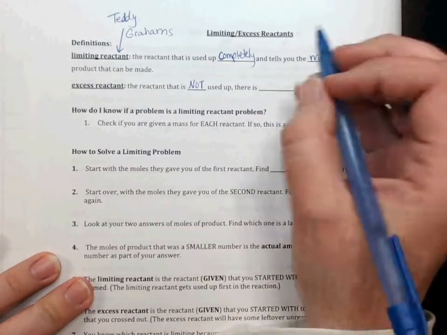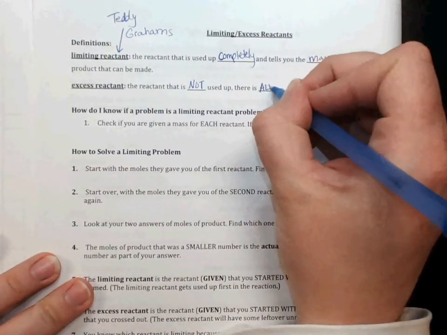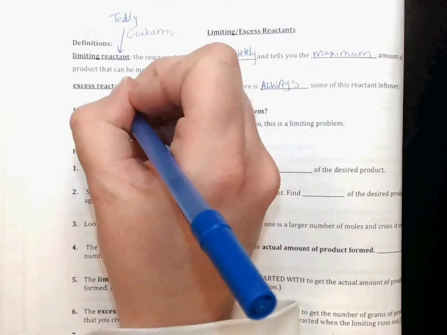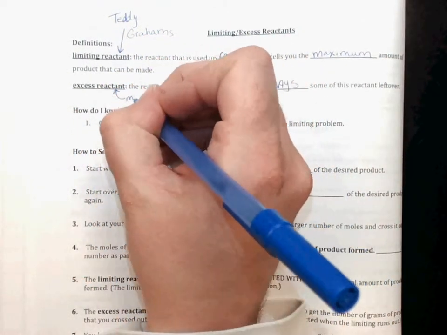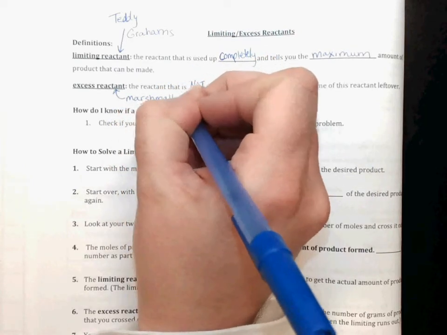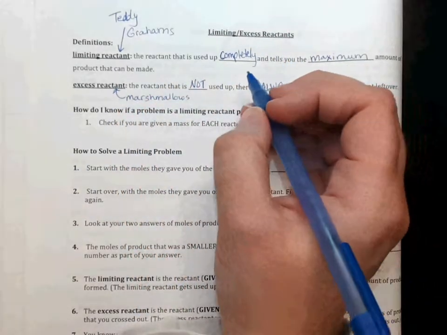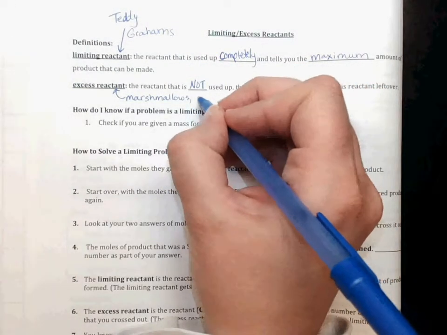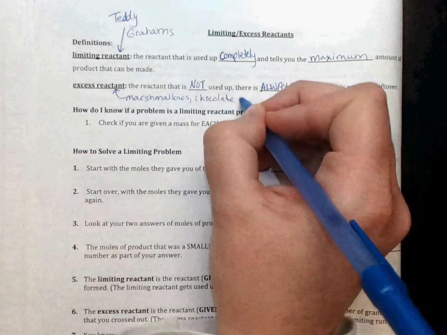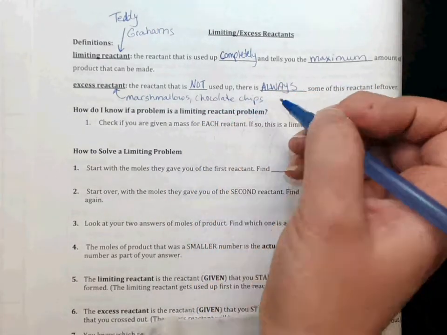There is always some of this left over. So that would be the marshmallows and the chocolate chips in the activity your group just finished. I would say for most groups, I guess it's possible some groups it didn't work out this way, but for most groups, you had leftover marshmallows and chocolate chips, and you ran out of Teddy Grahams.